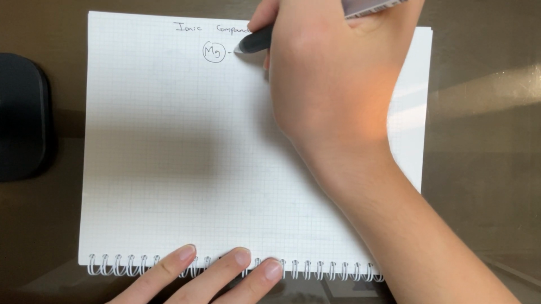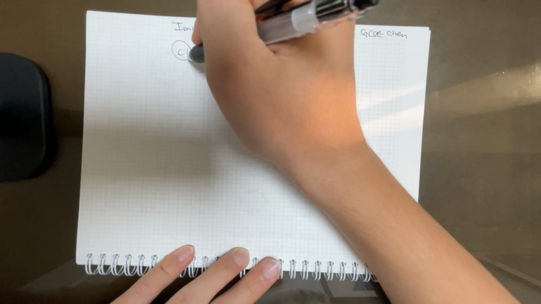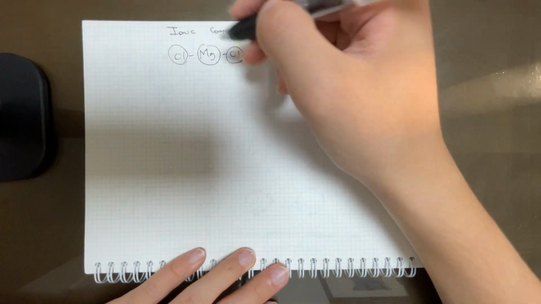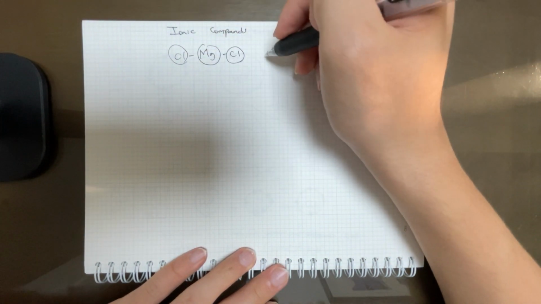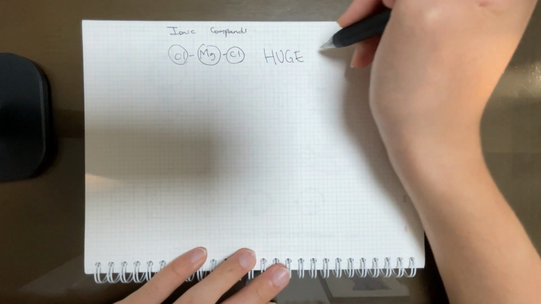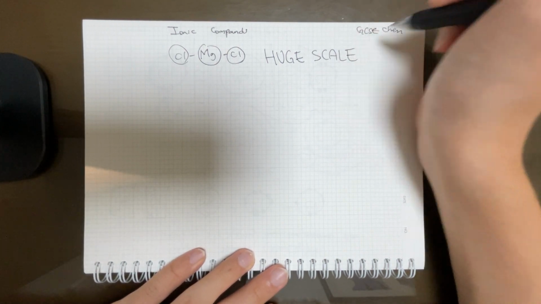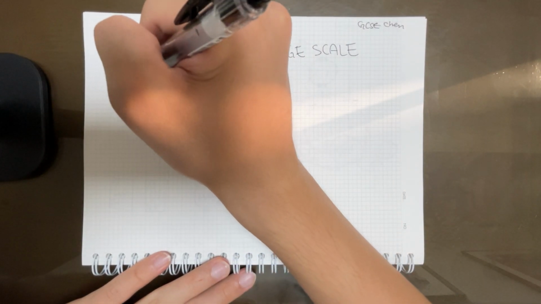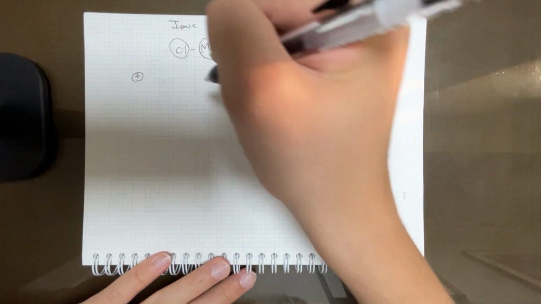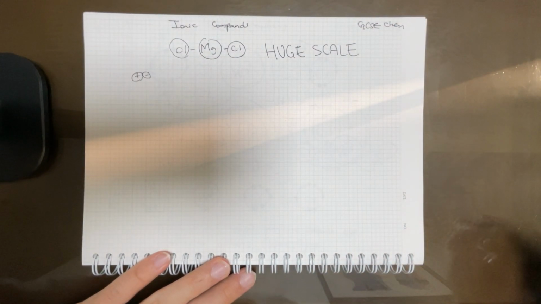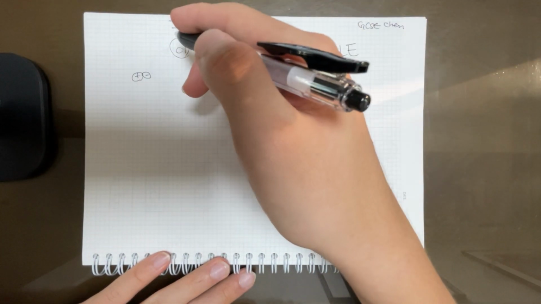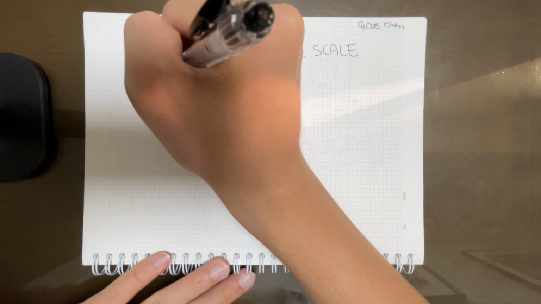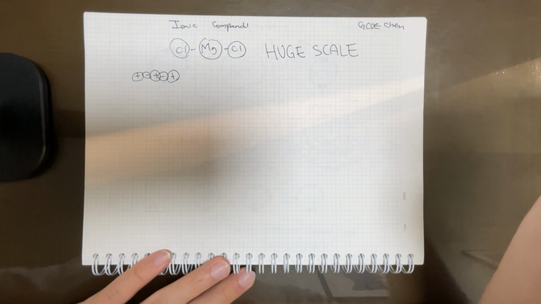Now, in the previous video, we just said magnesium is going to bond to chlorine like this. What I didn't explain is how they form huge scales. So it doesn't just happen in a 2D small scale. This happens on a huge scale. You can notice it's huge because of my huge writing. The metals form positive ions and the non-metals form negative ions, because metal becomes positive because it loses, non-metal becomes negative because it receives. And these are attracted to each other, right? So they form huge structures.